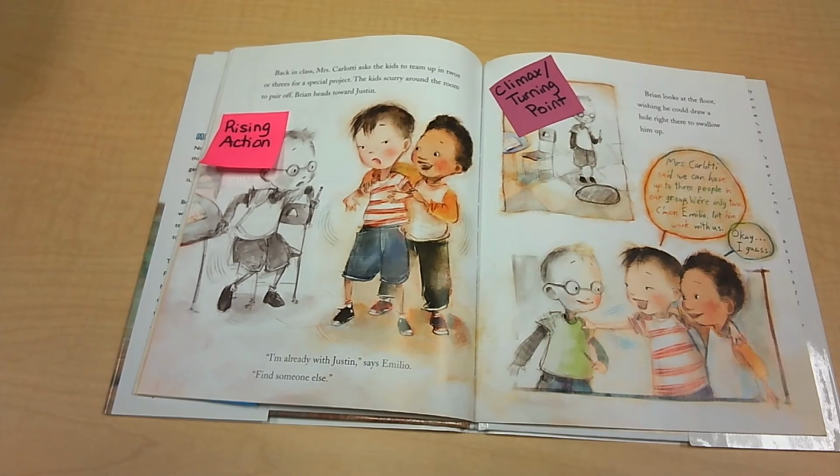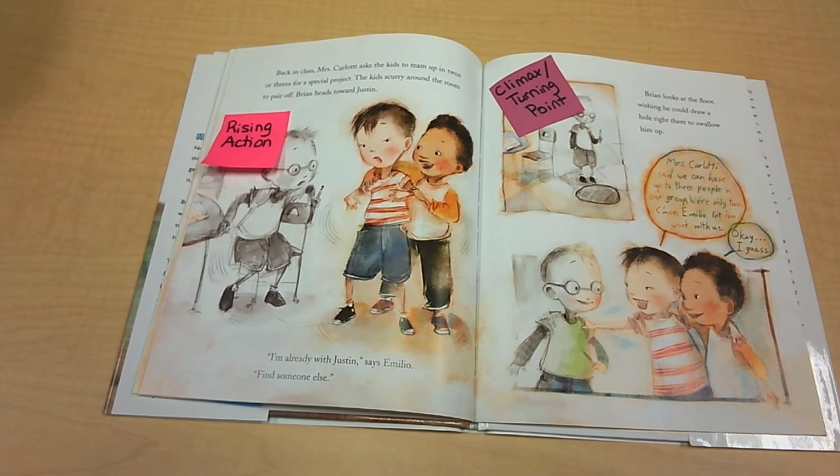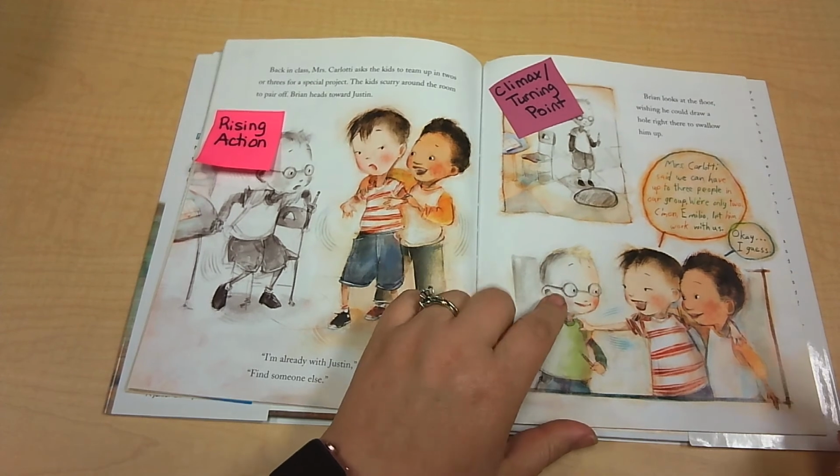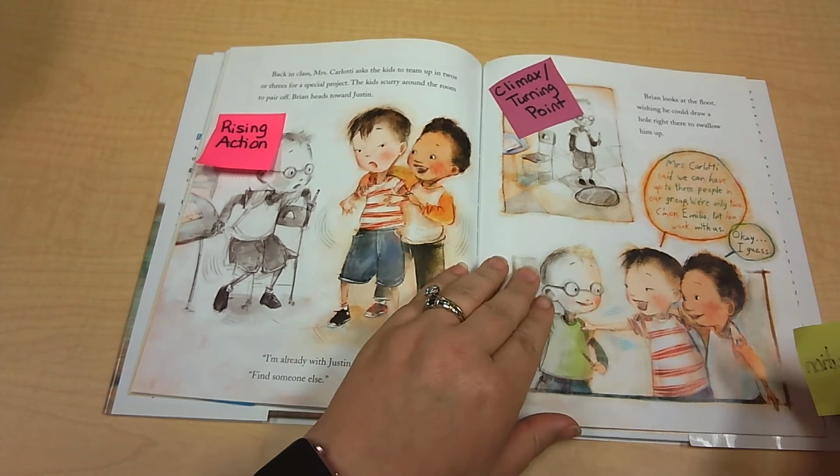Now, the next piece in the plot that I'm looking for is resolution. And that's where Brian's problem of never getting picked or invited is solved.